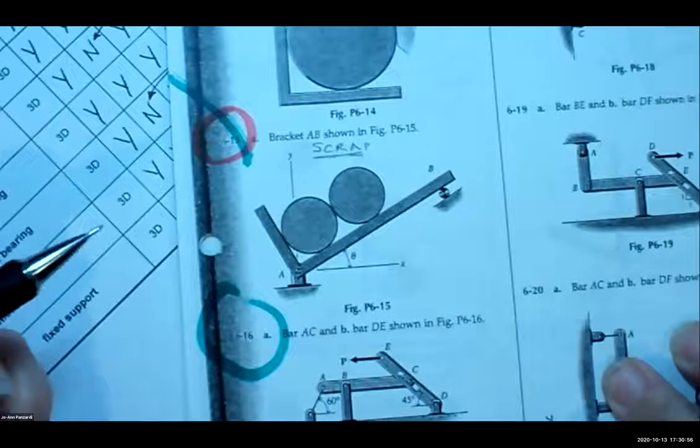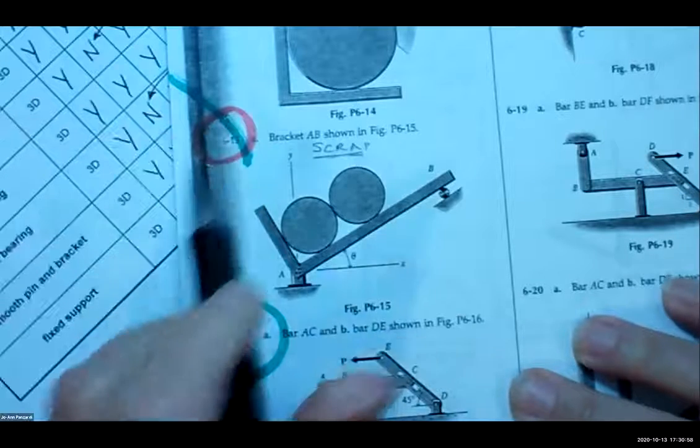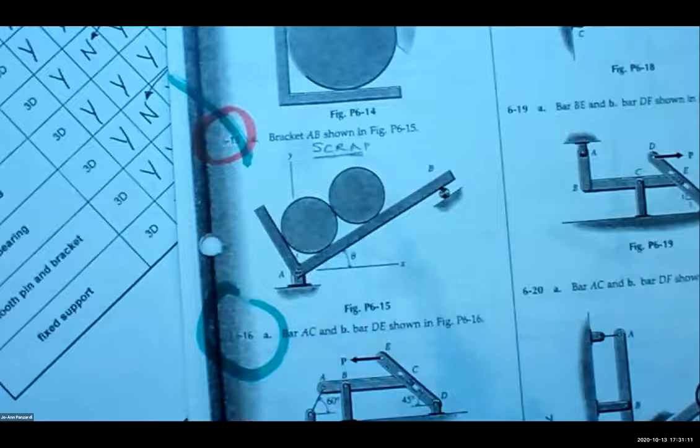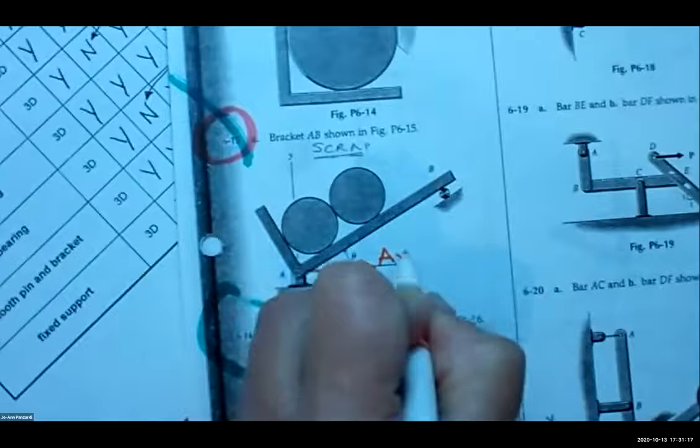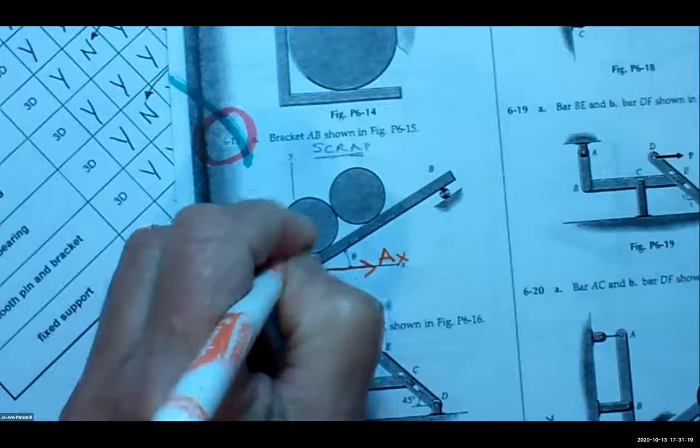Okay. So what's going on here, Jason? What do you see? We have a pinned down L-shaped container thingy. Okay, so there's a pin. Tell me the point it's at. It's at A. Okay, so we're going to have an AX and an AY, right? Yes. The pin.